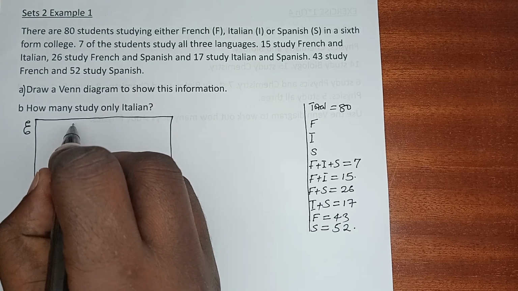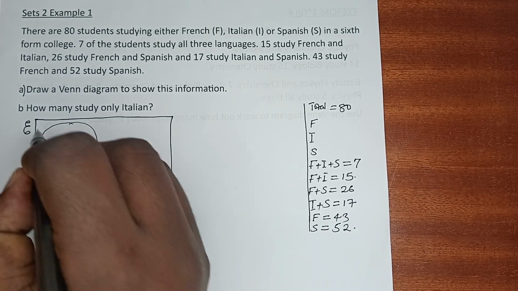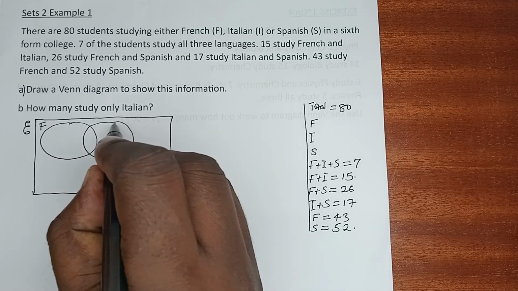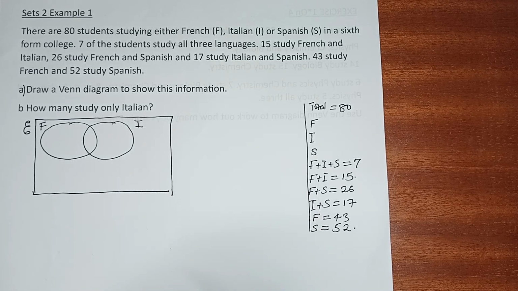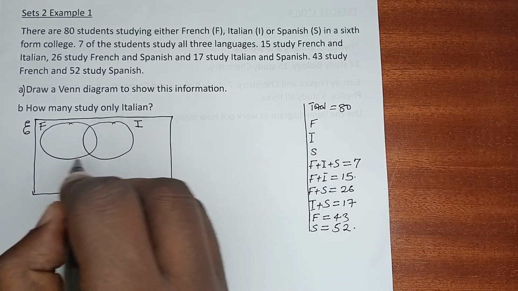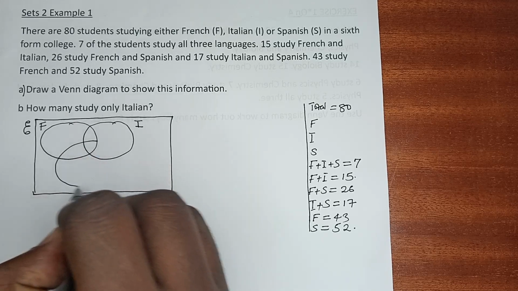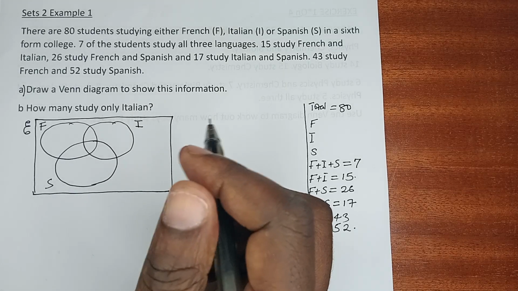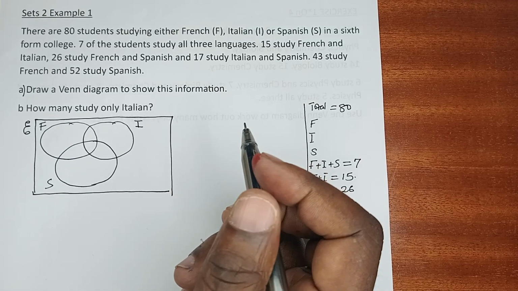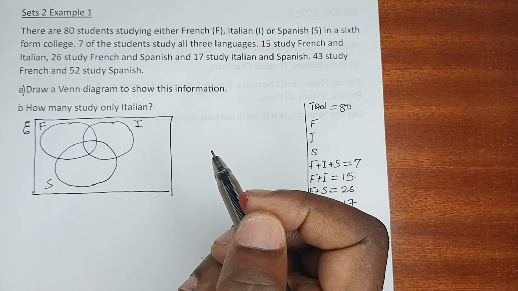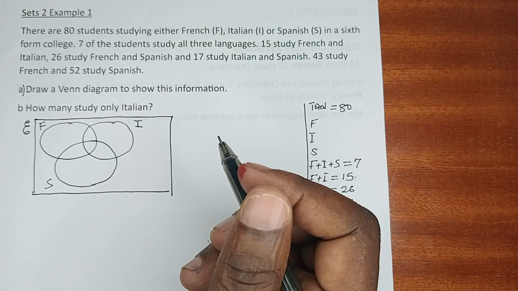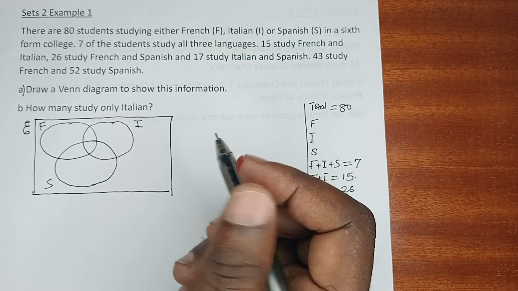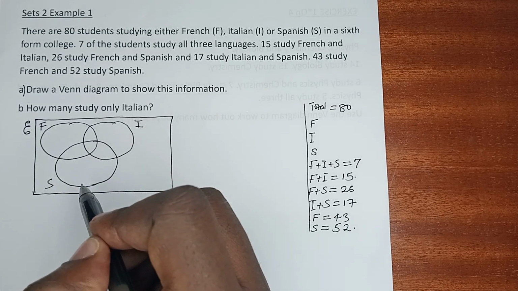Within that, we have those students who are studying French, those studying Italian, and those studying Spanish. According to the information, we have 7 students who study the 3 of them, French, Italian, and Spanish.